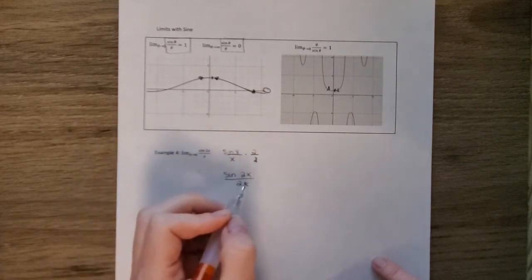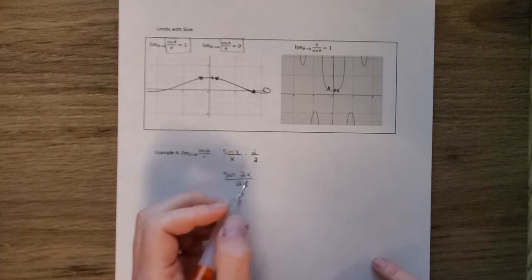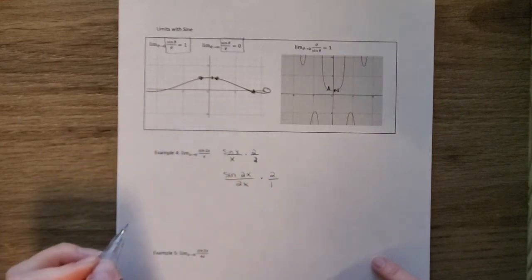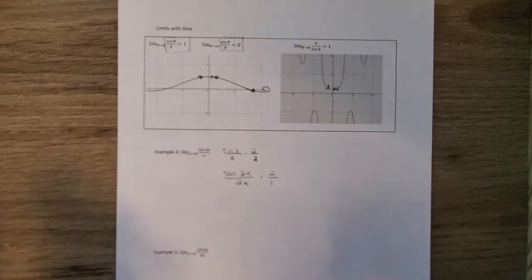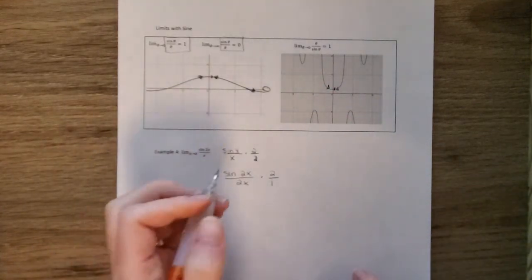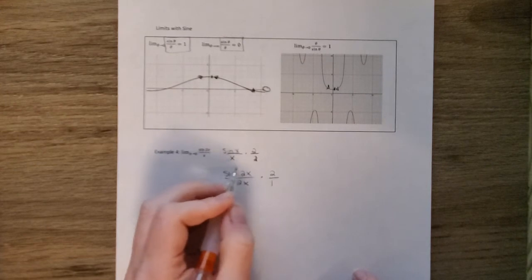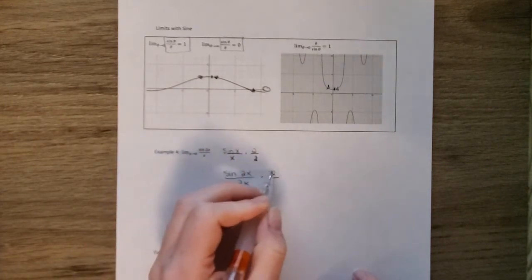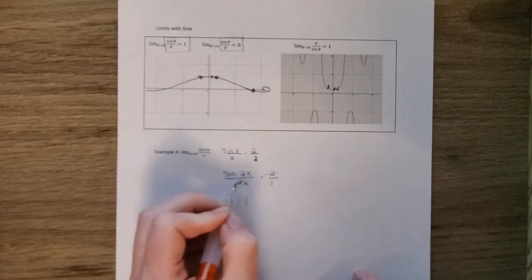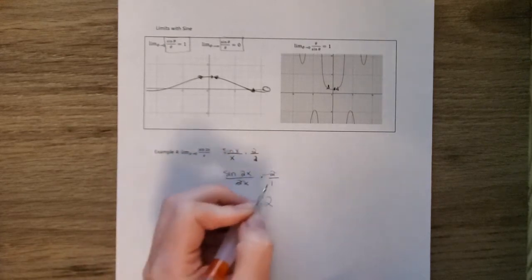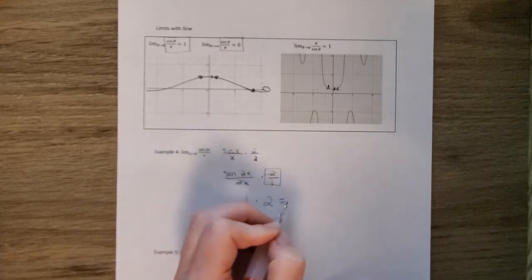And so this gets multiplied by 2 over 1. And if we do that, this term is 1 because it's the same thing top and bottom. And if we would do the 2, these 2s would cancel. Does that make sense? So then the same thing top and bottom times 2 equals 2.